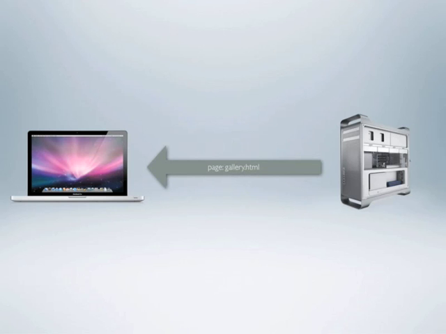Now this is where the statelessness comes in. What we have here at this point is a client that's requested two pages, the index page and the gallery page. And as far as the server is concerned, it makes absolutely no difference that the client requested index before gallery because it's stateless.